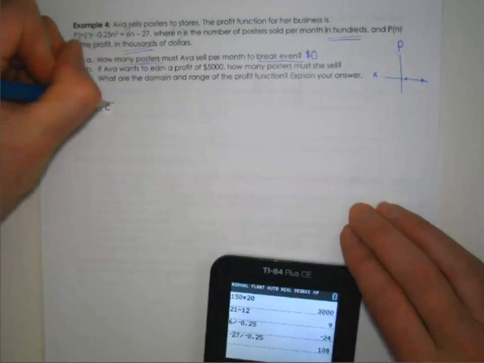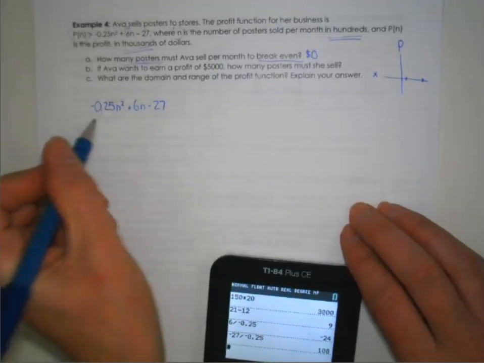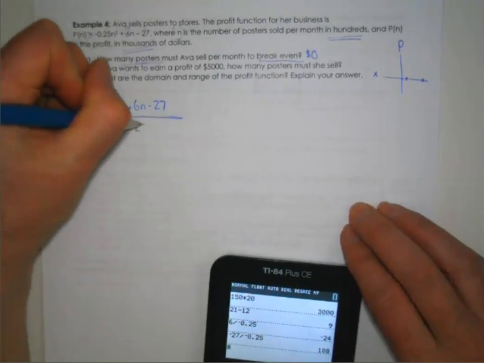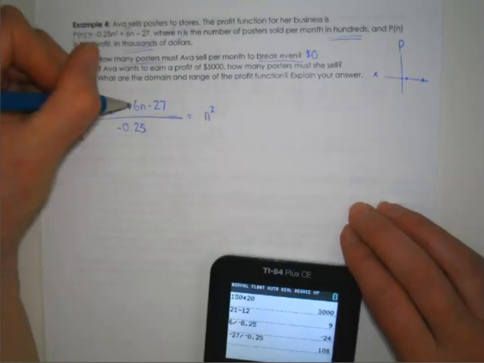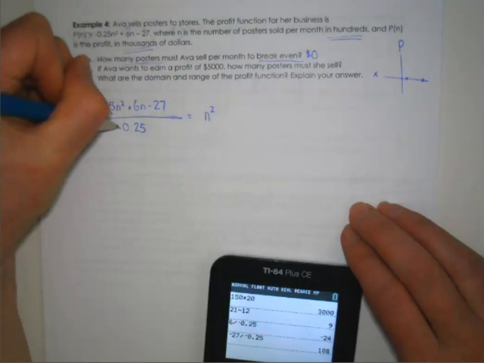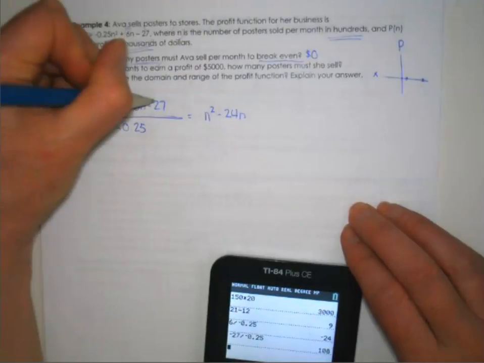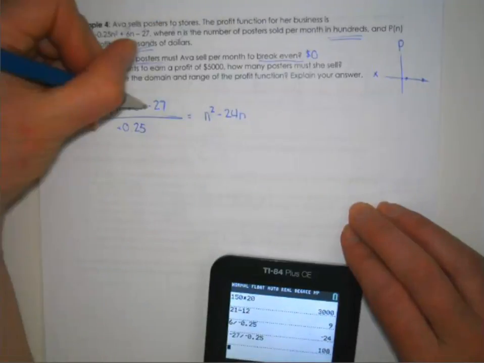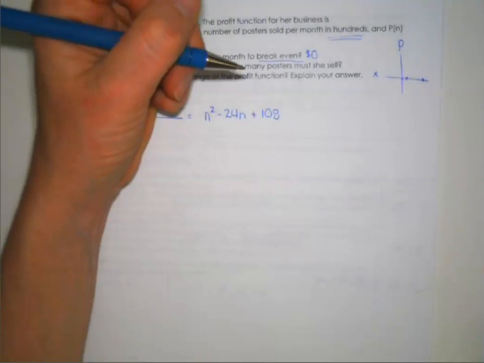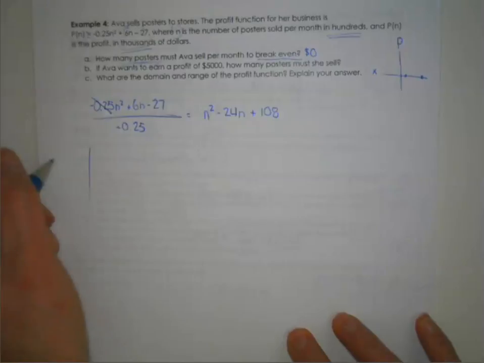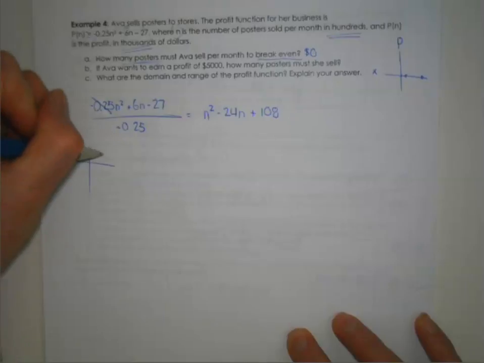0.25 n squared plus 6n minus 27, and we're dividing it all out by negative 0.25. So, of course, that's just going to cancel out for this one, so we're left with n squared. We just figured out that 6 divided by negative 0.25 gives us negative 24, and the variable will stay with it, n. And then negative 27 divided by that gave us, negative divided by negative is positive, and the number value is 108. Okay, so again, we would want to go through our factor tree, things that multiply to 108 and add to negative 24.